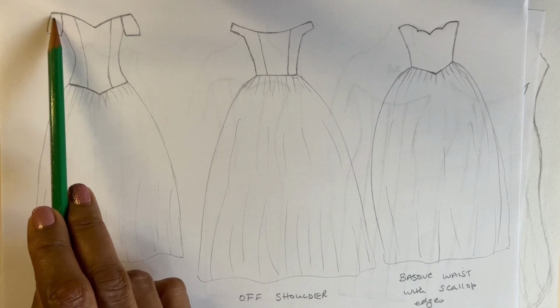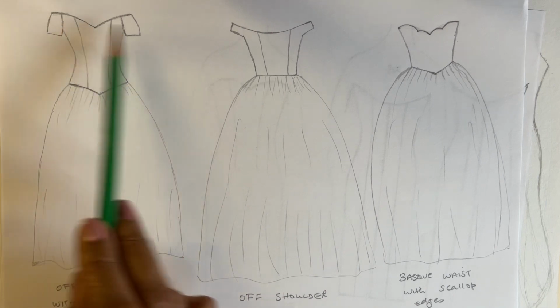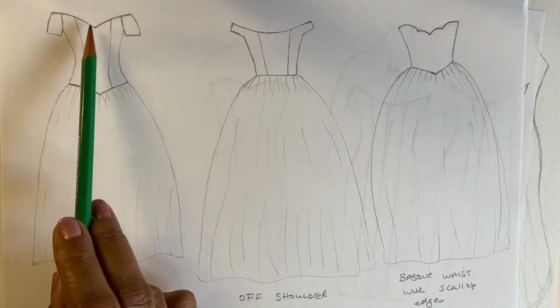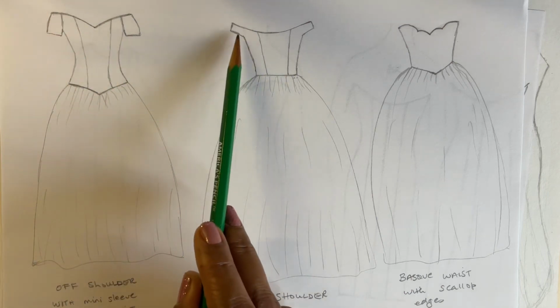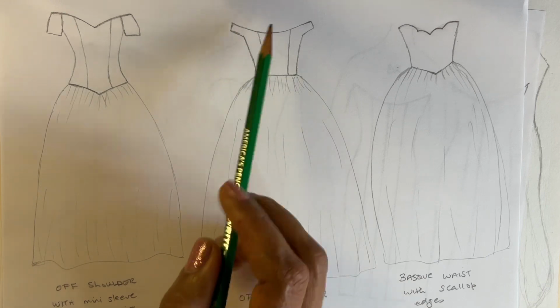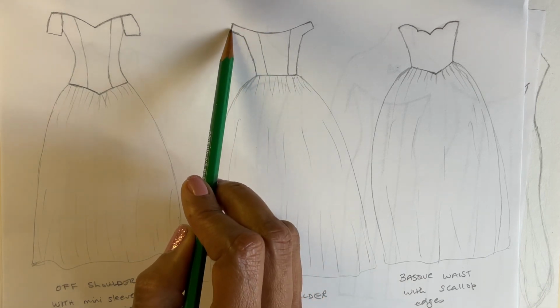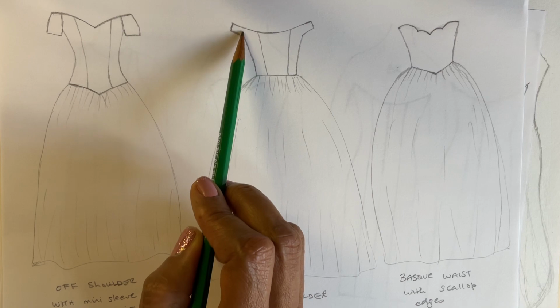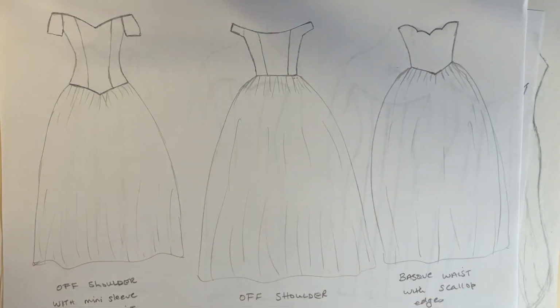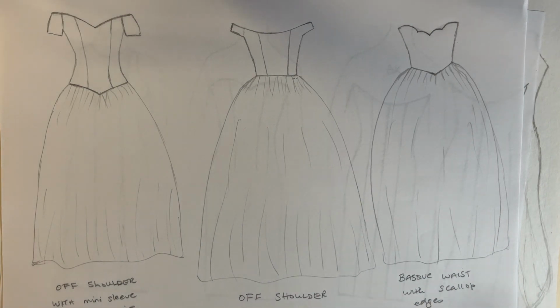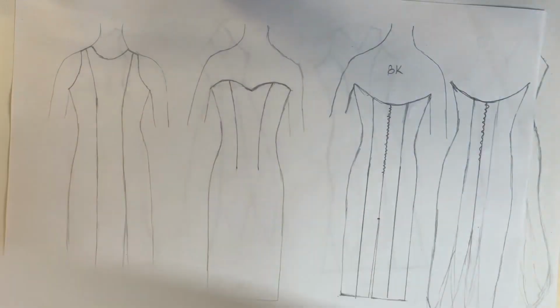And if you notice, this type of off the shoulder is different from this because you have a V here and the little mini sleeve, whereas this one is just like a band here. You can have it where the seam is right here, or you can have it where it's cut right here. All right, so it's your choice, and this is all scooped out. Now the next one is a basket waist here with a scalloped edge. You can do different things with your neckline and jazz it up. All right, so those are my ball gowns for now.